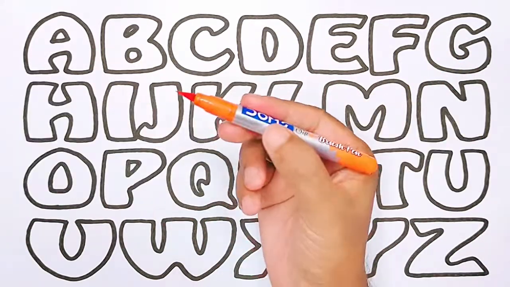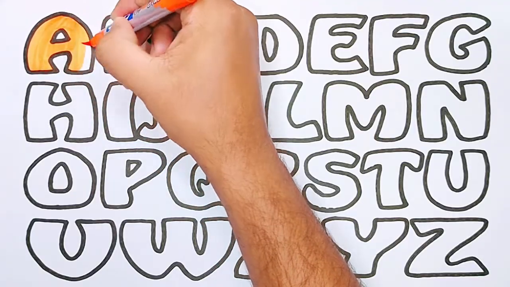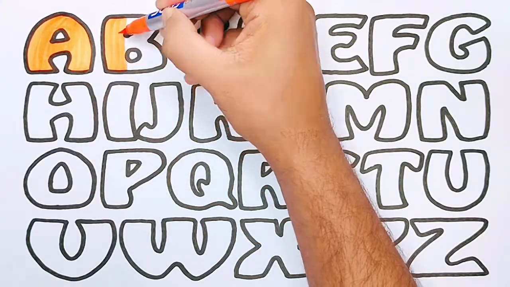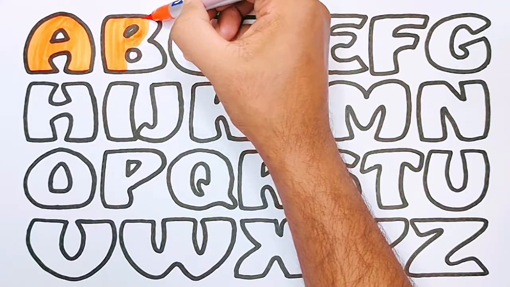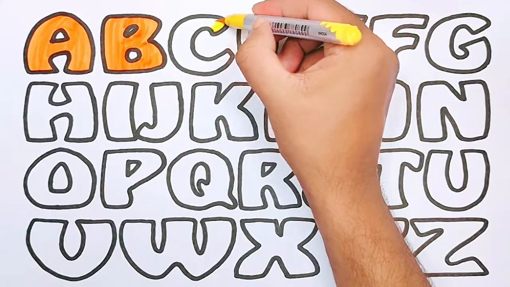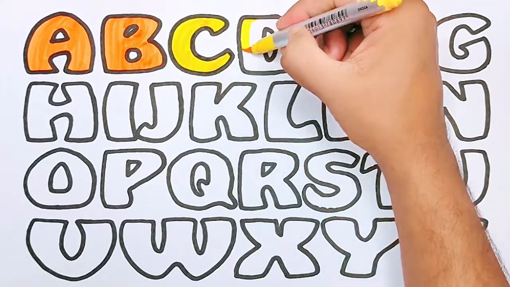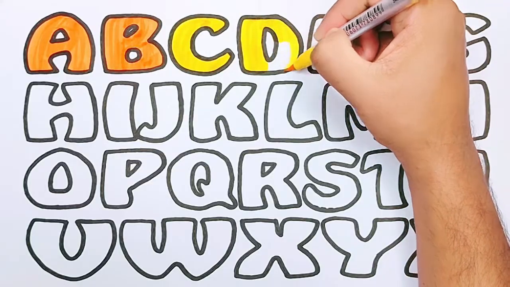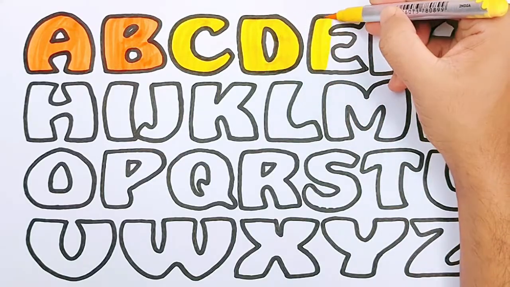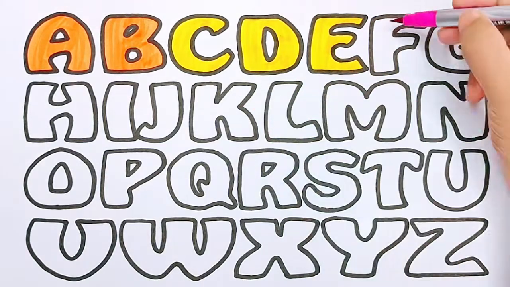Z. Let's paint. Orange color. A for alligator. B for ball. Yellow color. C for car. D for dog. E for eggplant. Pink color.